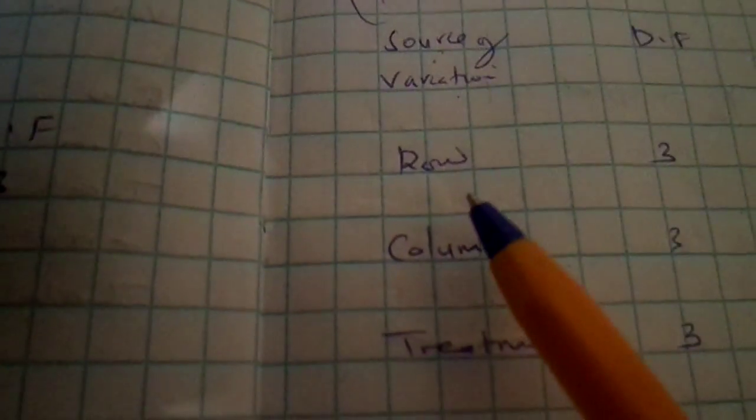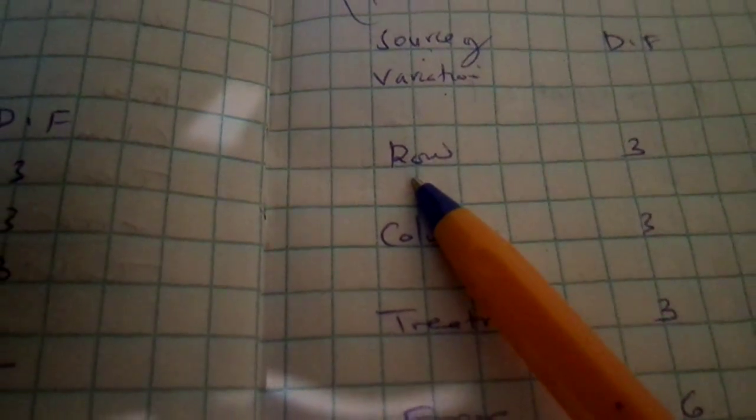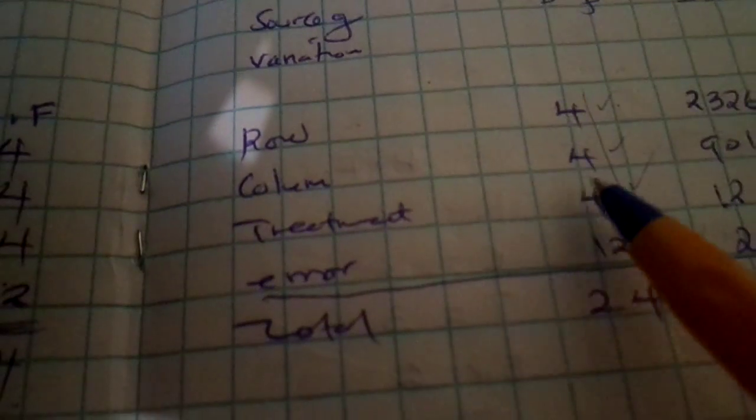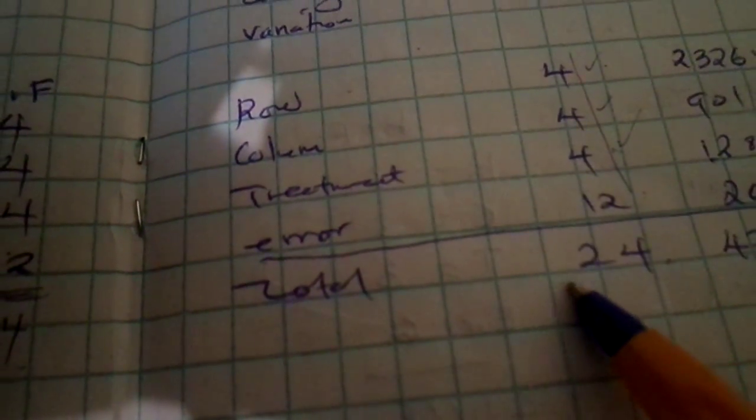So after analyzing that, you come and find our ANOVA table. In the ANOVA table, we always have the source of variation, the degrees of freedom, the sum of squares, the mean sum of squares, and then the F ratio. We had the rows, and the degree of freedom of the rows was 4, degree of freedom of columns was 4, treatment 4, and 12 for error.